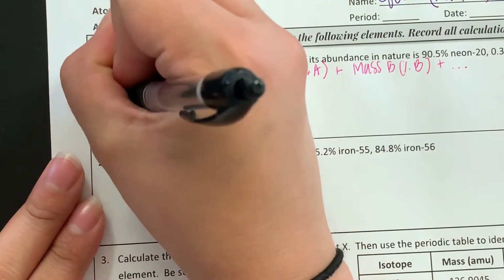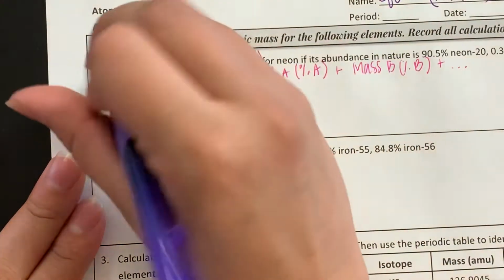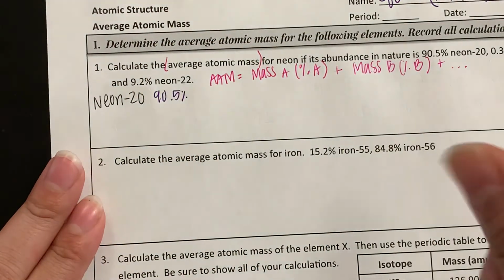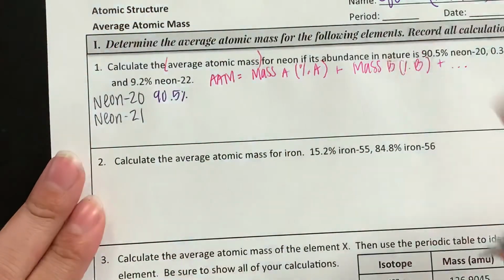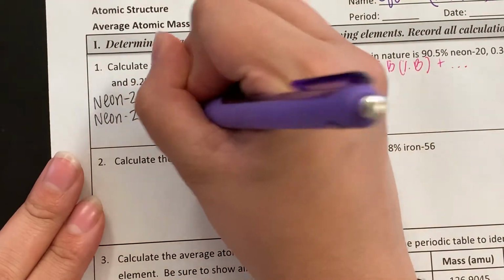So neon 20 is, and I'm gonna go ahead and do different colors here, 90.5%. And then neon 21 is 0.3%.